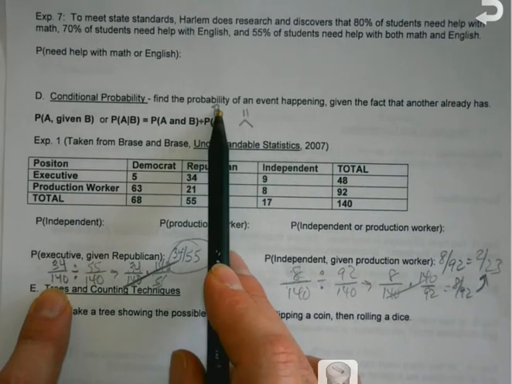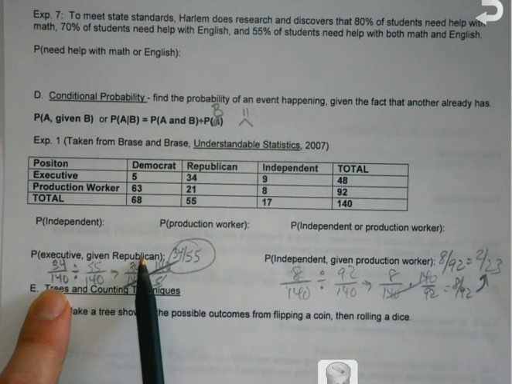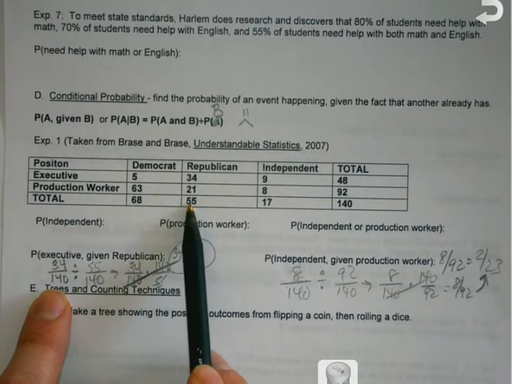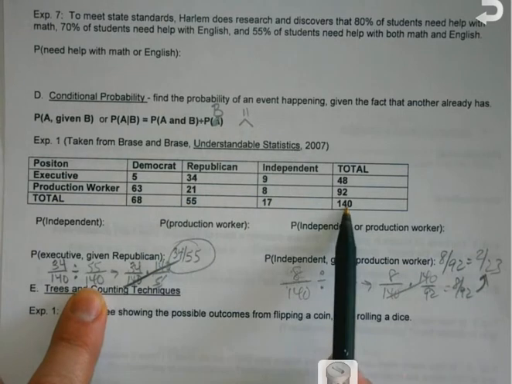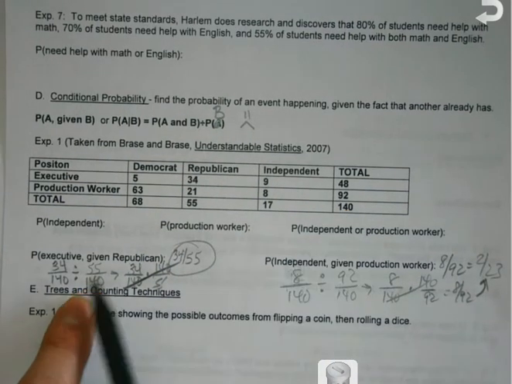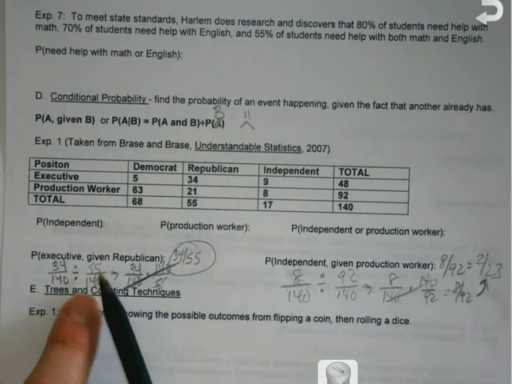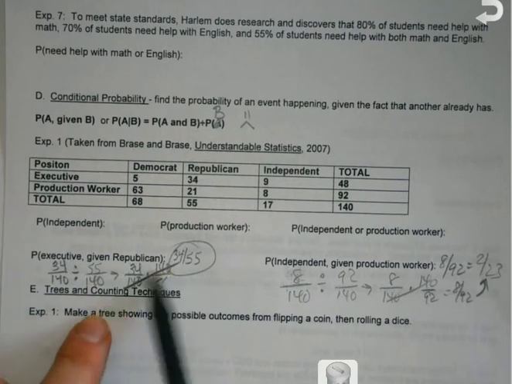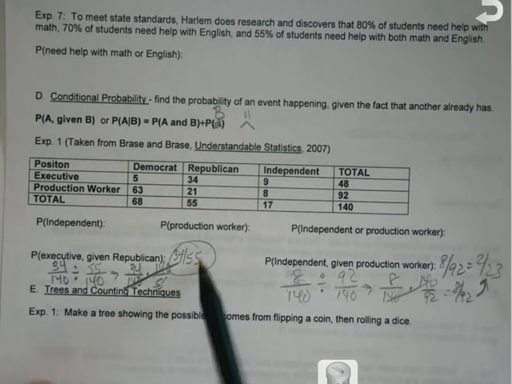Divided by the probability of B, the probability of being a Republican, 55 Republicans out of 140. Of course, when we divide by a fraction, we flip that fraction, which makes the 140s go away, and I get 34 out of 55, which is the correct answer.